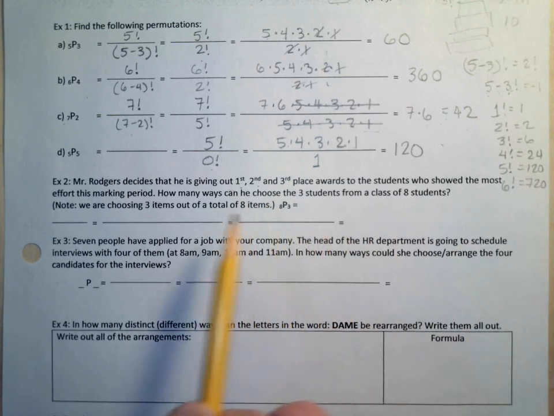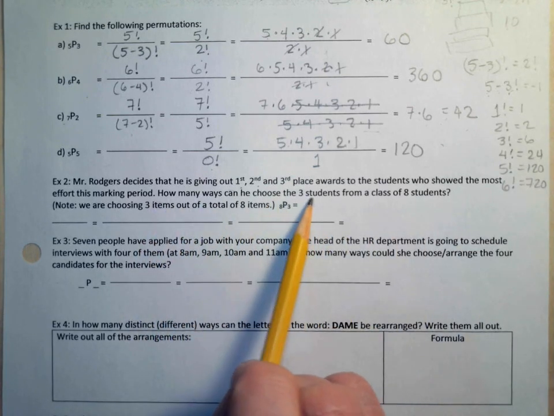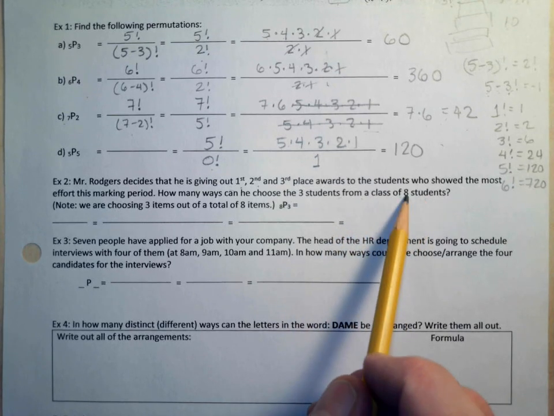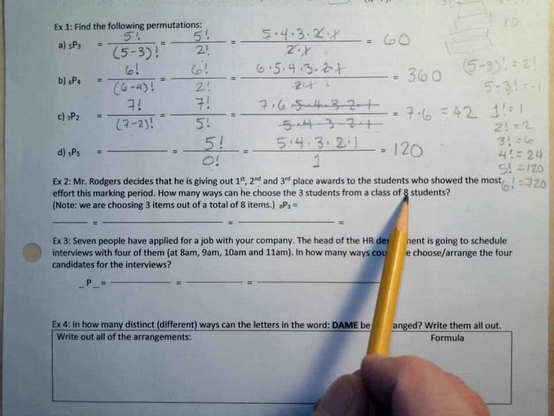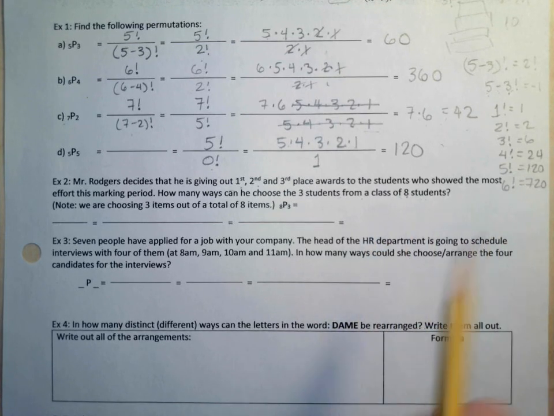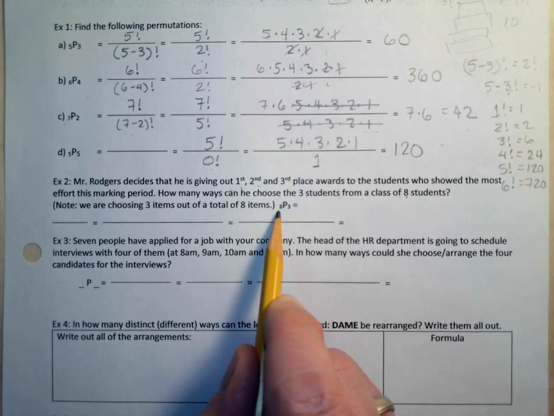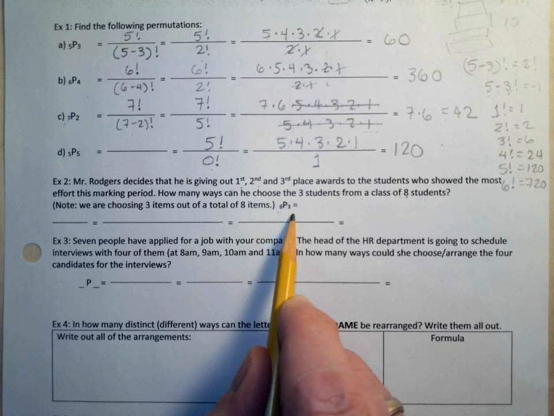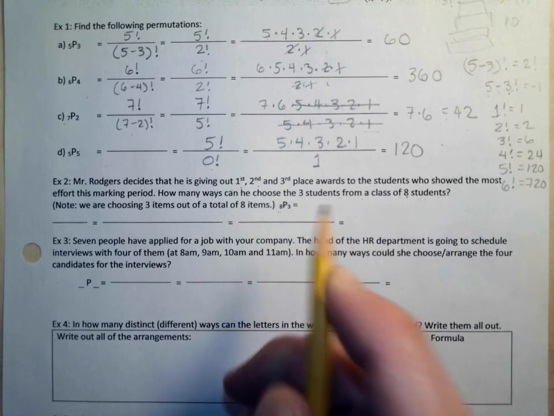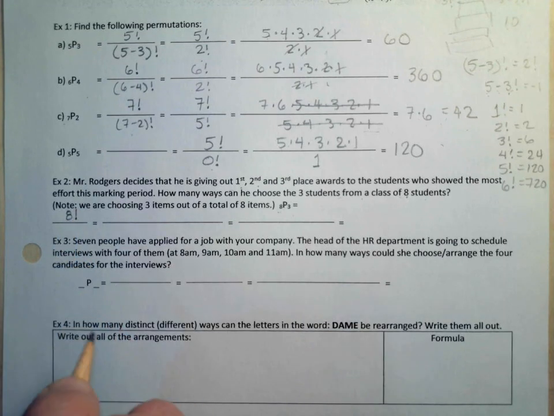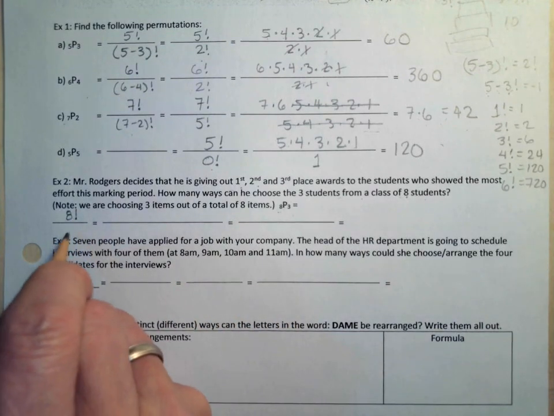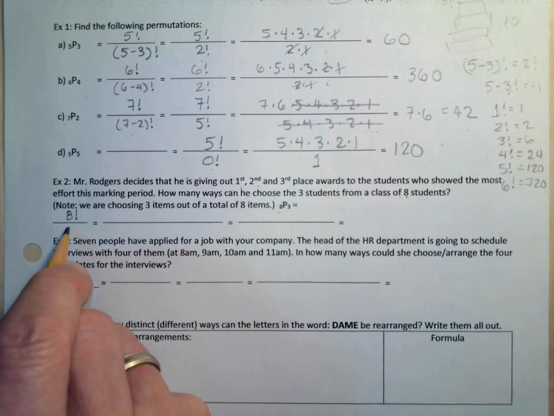All right, let's see. How many ways can he choose 3 students from a class of 8? Well, 8's a pretty small class, but I wanted to choose numbers that weren't really large and obnoxious. So I started with 8. Okay, so this is really a permutation of 8 to choose 3 items. So 8 factorial, so the 8's on the top. And then the difference of the 2, right? That's 5 factorial.